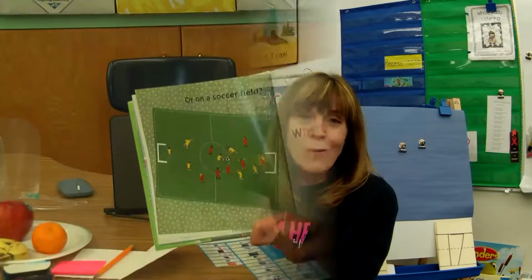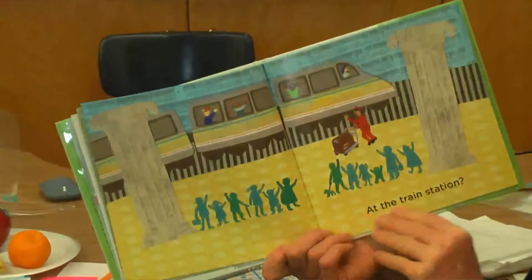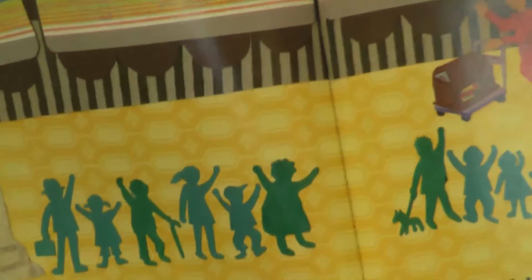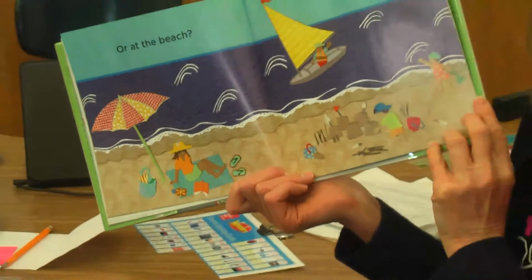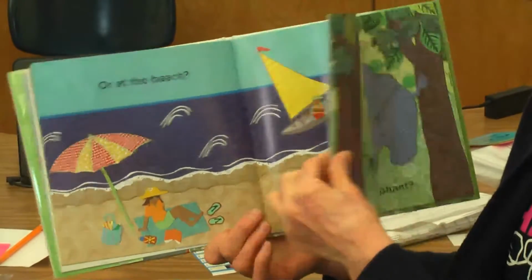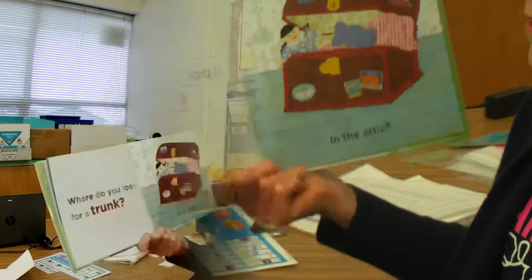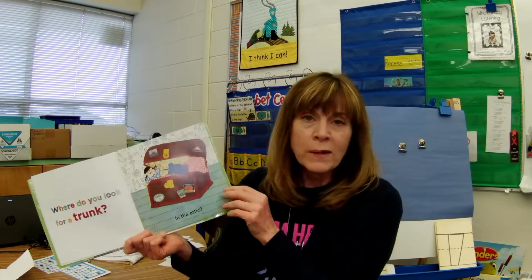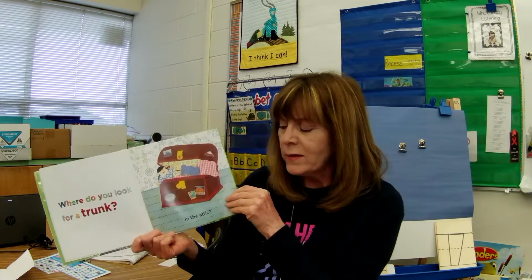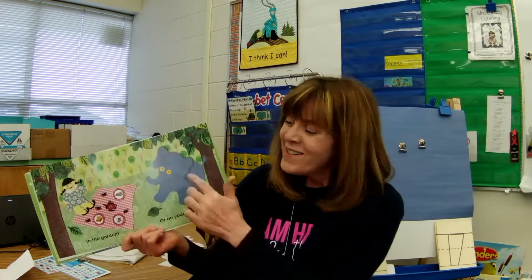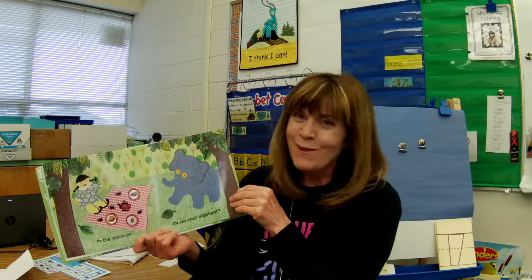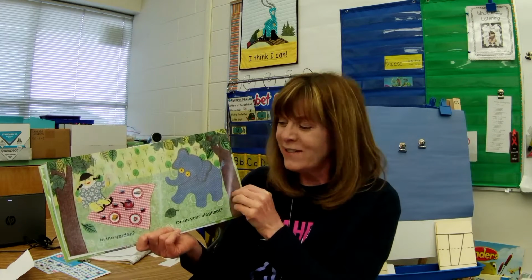Where do you look for a wave? At the train station, when you're waving goodbye to your friends? Or at the beach, a wave on the beach. Where do you look for a trunk? In the attic. A trunk is like a container where you store things. Or on an elephant. An elephant has a trunk. Same word, but means two very different things.